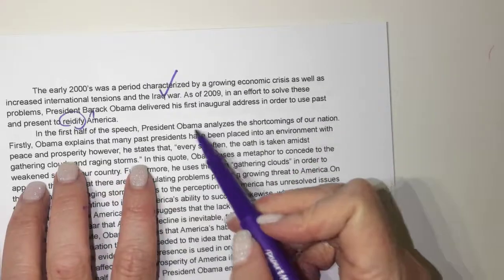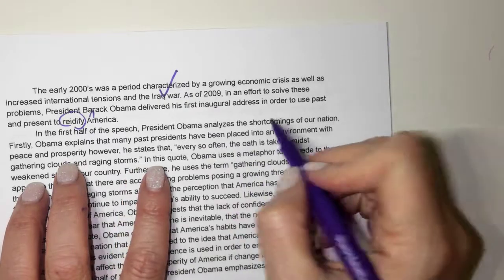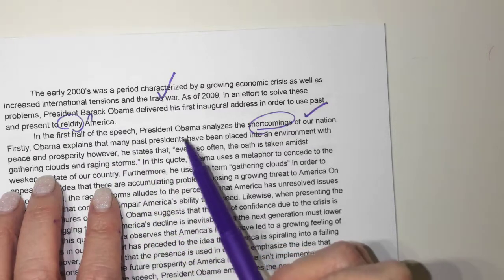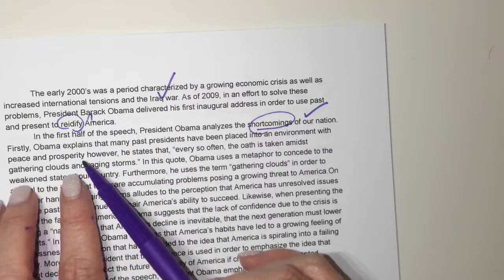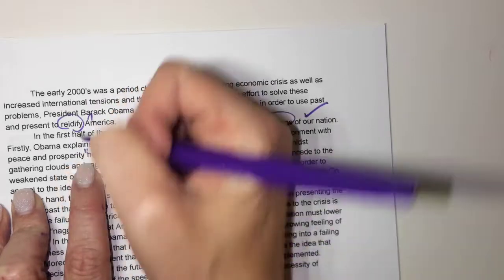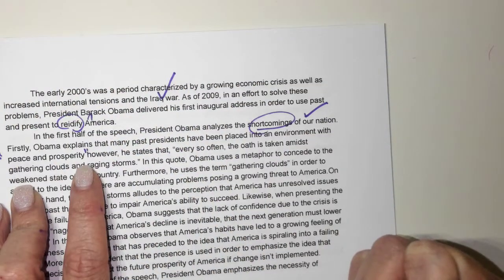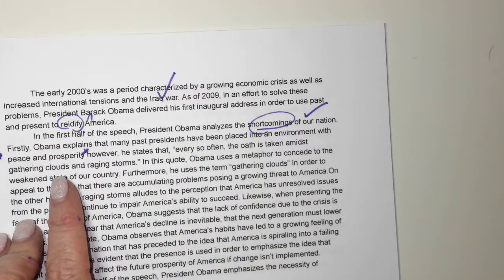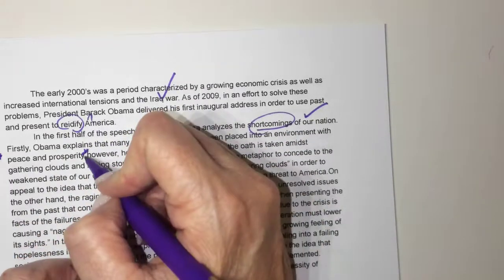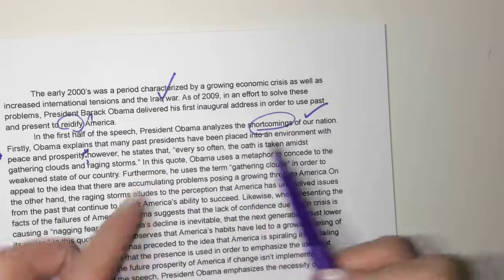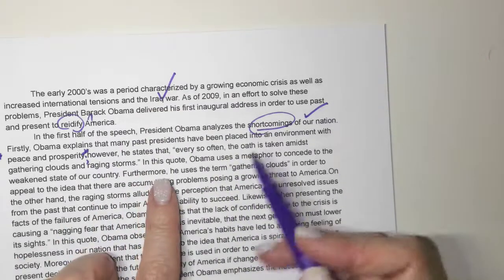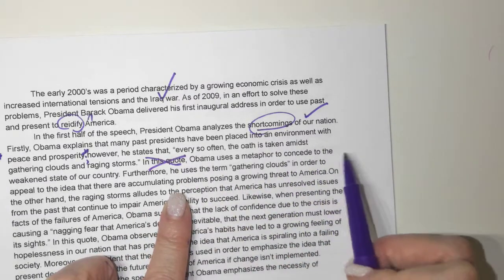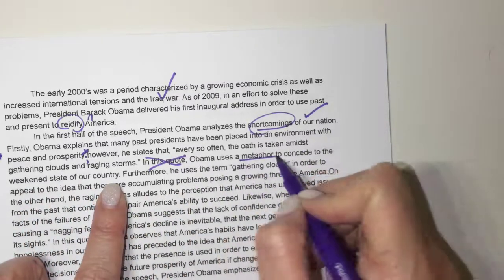In the first half of the speech, President Obama analyzes the shortcomings of our nation. Firstly, Obama explains that many past presidents have been placed into an environment with peace and prosperity. In that quote, right? No. Yes? No. That's just the reference of the still waters and the tides, right? Okay. However, he states that every so often the oath is taken amidst gathering clouds and raging storms. In this quote, Obama uses a metaphor to concede to the weakened state of our country.